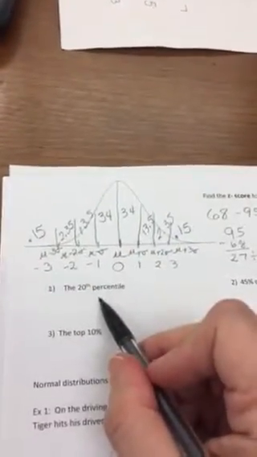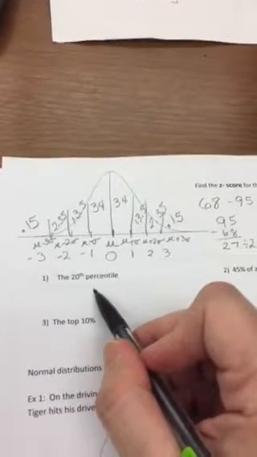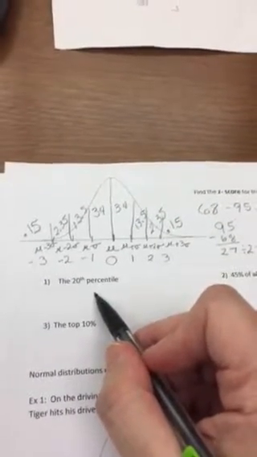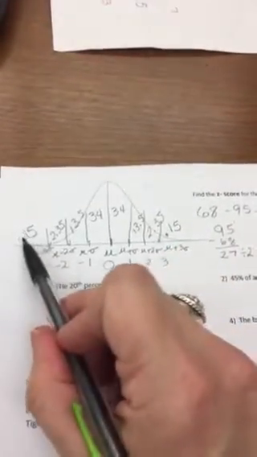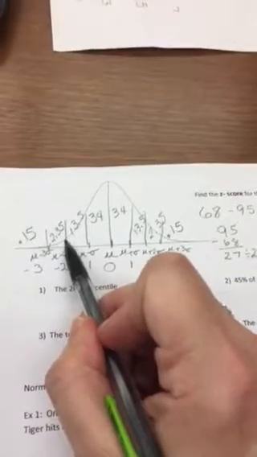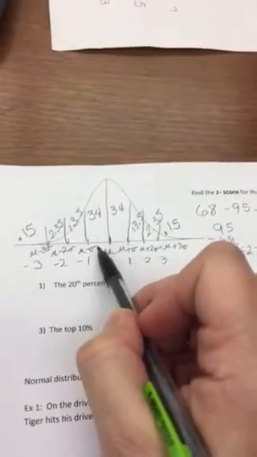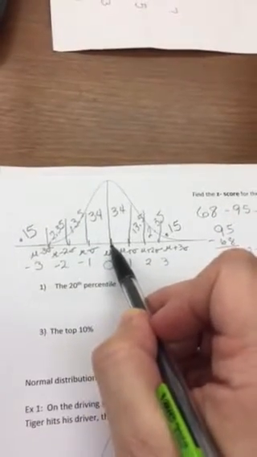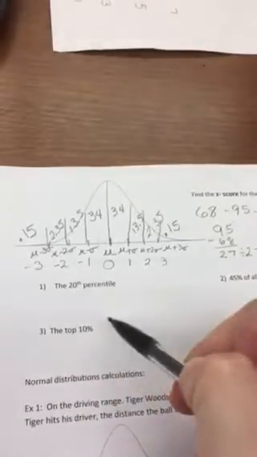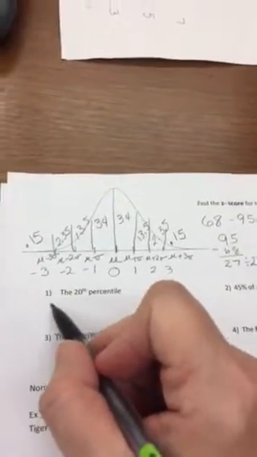And now let's look at, well, what kind of z-score would I get for the 20th percentile? The definition of percentile means below. So there's 0.15, 2.35, 13.5, so here's 16, which means 20 is somewhere between here and here. So I know I have a z-score between 0 and -1 for the 20th percentile. But exactly what is that z-score?